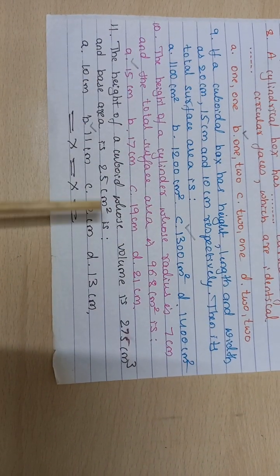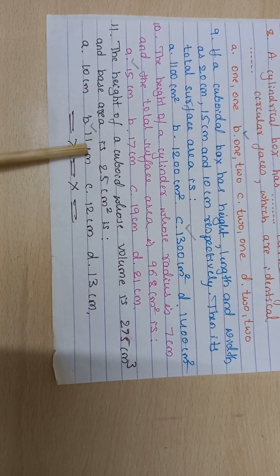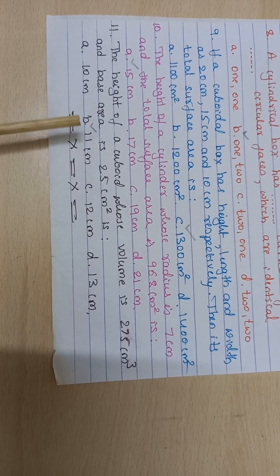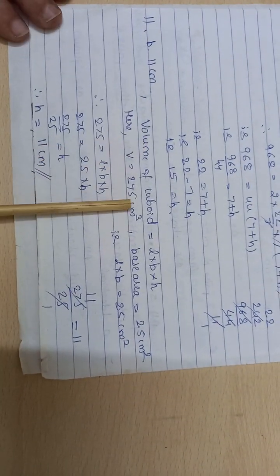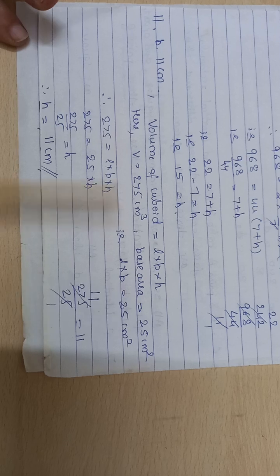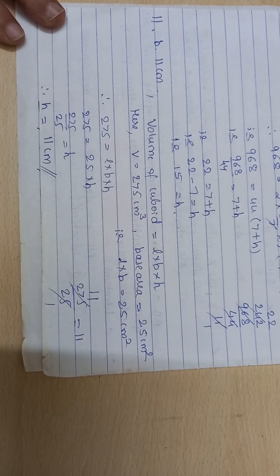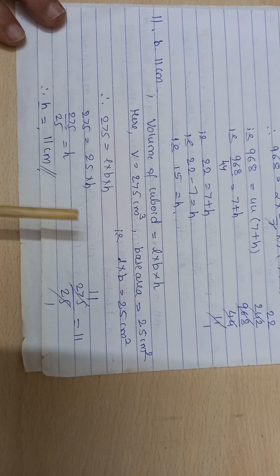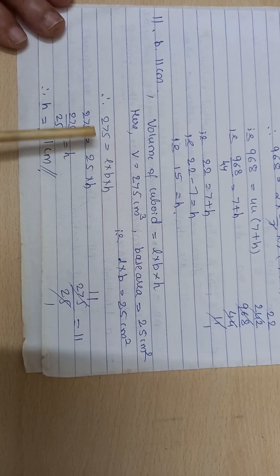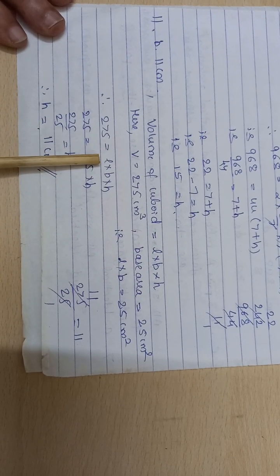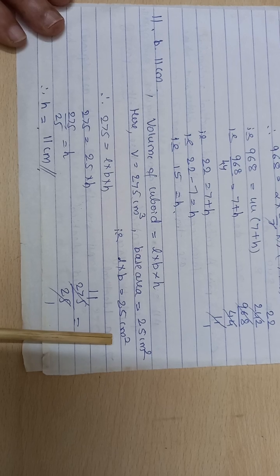Then the 11th question. The height of a cuboid whose volume is 275 centimeter cube and base area is 25 centimeter square. Again the formula is volume of cuboid is L into B into H. Substituting the values we get H as 11 centimeter. That is V is equal to L into B into H. 275 is L into B, which is given as 25 centimeter square.